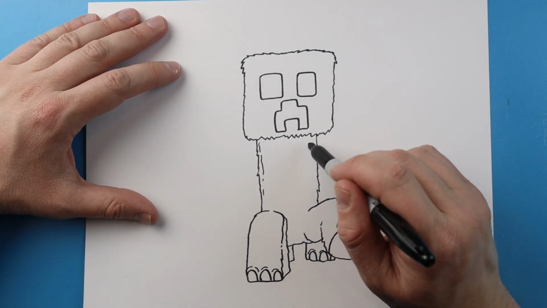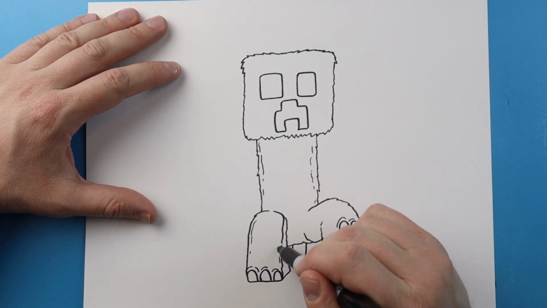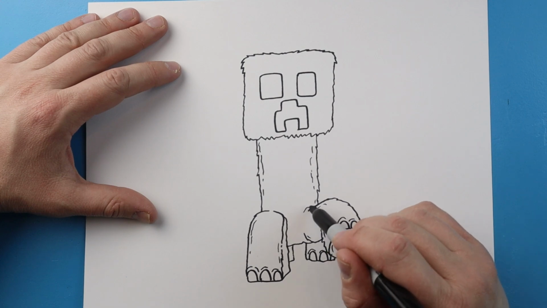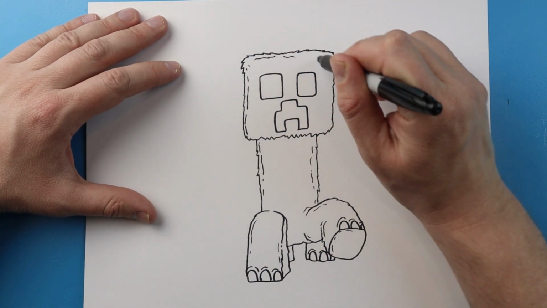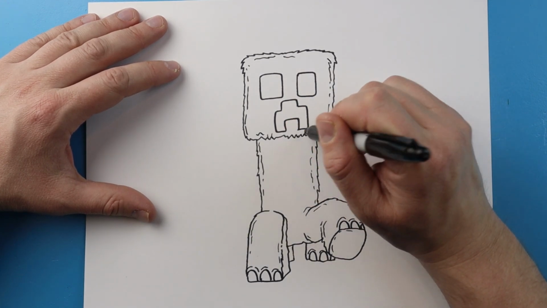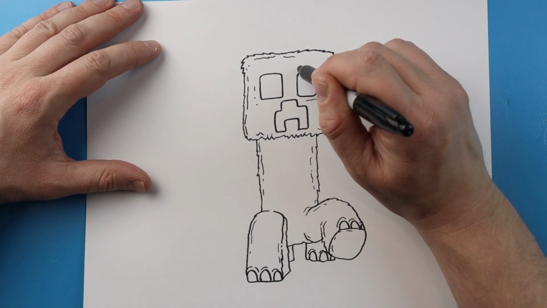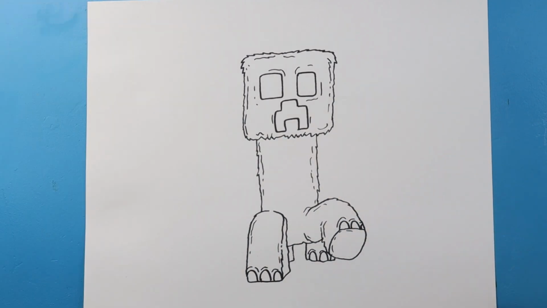Then we're just going to make some little broken lines on the sides here, around the edges of our creeper. We're putting these all around just to make it look like it's got some detail on here. You can make some of them pointed. I'm even going to put some lines right around the face and the eyes and everything. And even the mouth too.